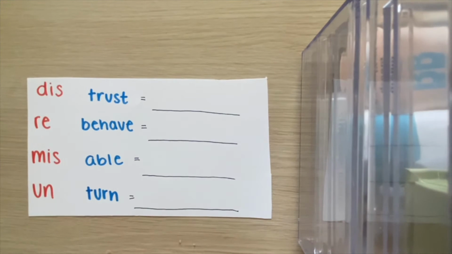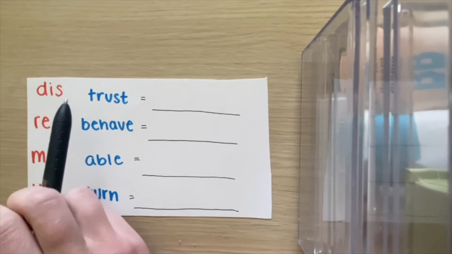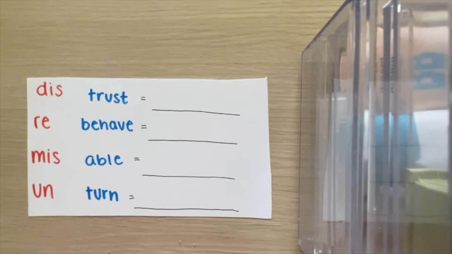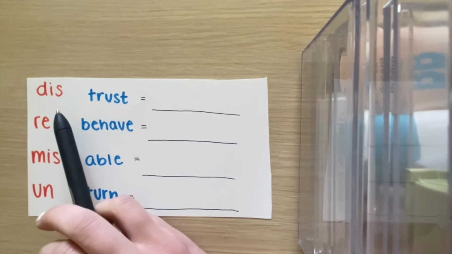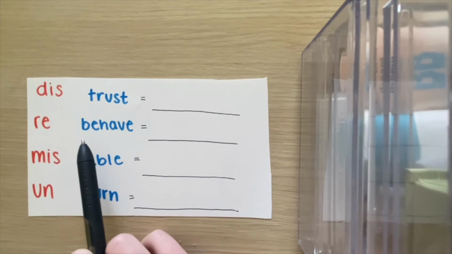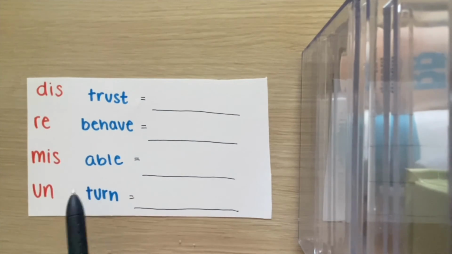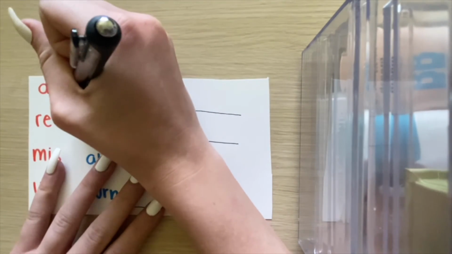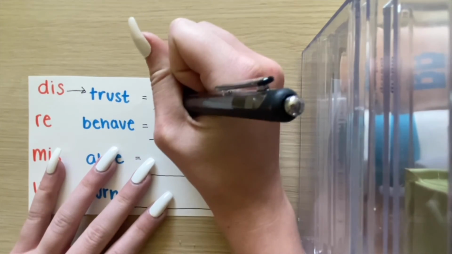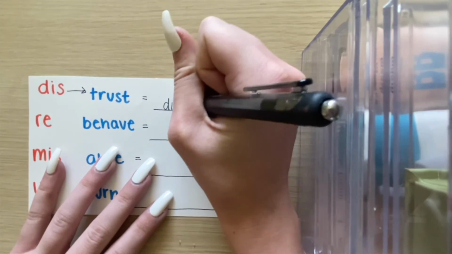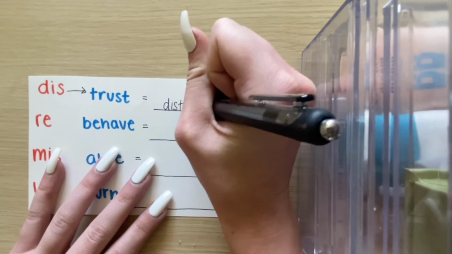Now let's match some prefixes with their root word. Let's start with dis. Which one of these root words would dis go with? Distrust, disbehave, disable, or disturn? That's right, it would go with distrust, meaning that we cannot trust this person.